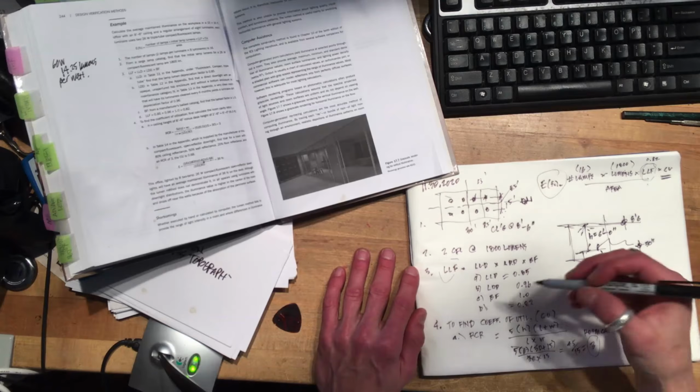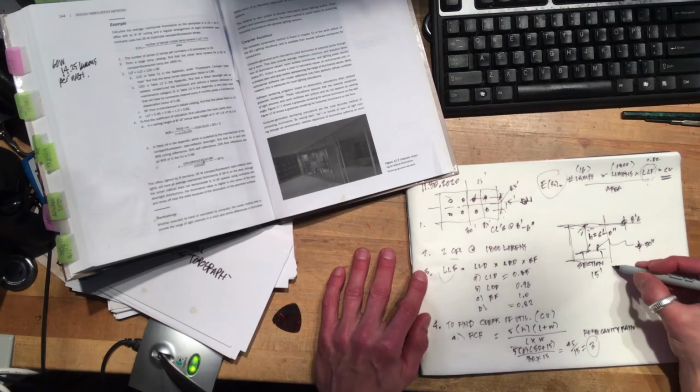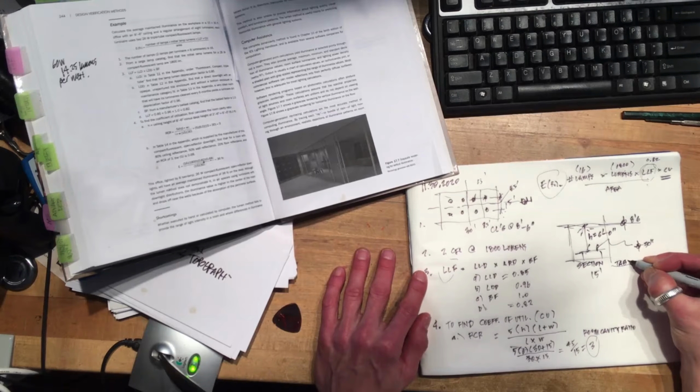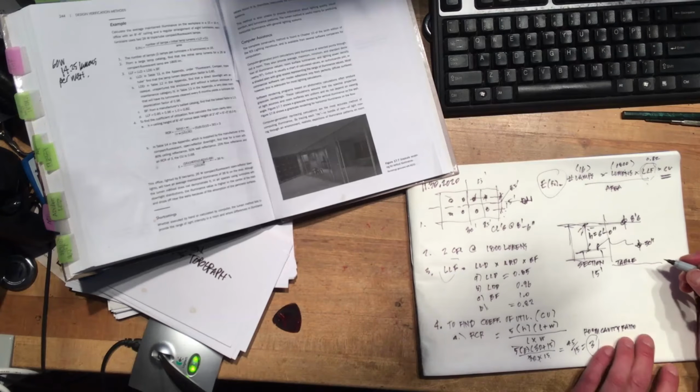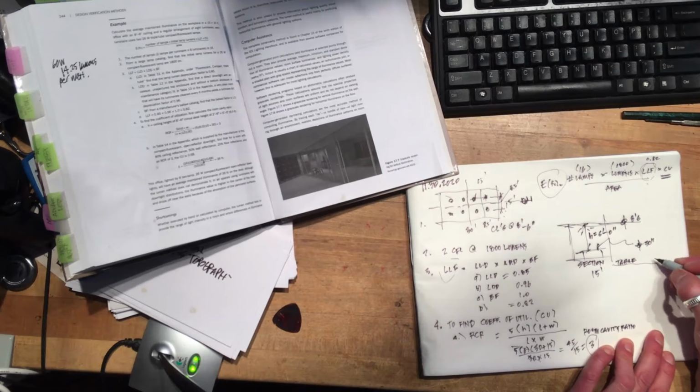I'm going to look up a table and then kind of replicate it here. We're looking for 80% ceiling reflectance, 50% wall reflectance.